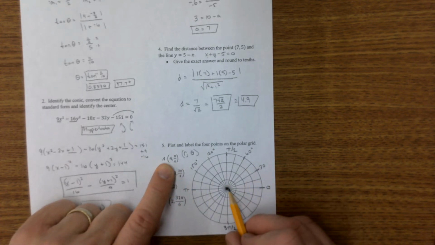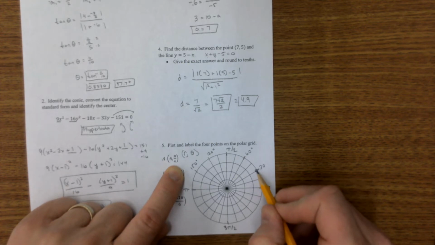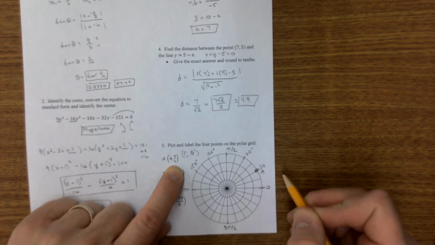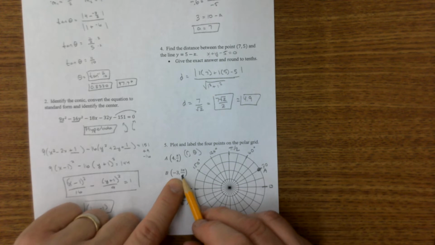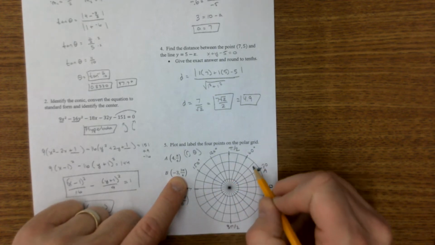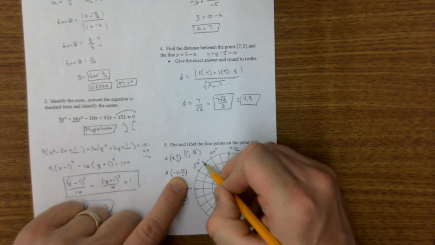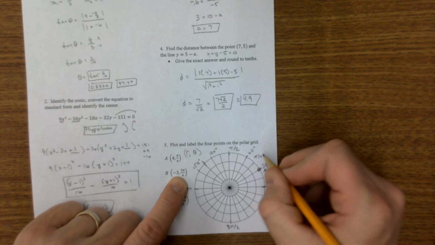So where's this first point? Radius 4, so I go out to ring 4, 1, 2, 3, 4, and I turn to pi over 6. Well, that's right there, A. Well, where's this one? Well, -3 ring, but I turn to this angle with 3/4 pi. Well, there's 1/4, 2/4, 3/4 is right there. That's what that line is for. This is pi over 4.